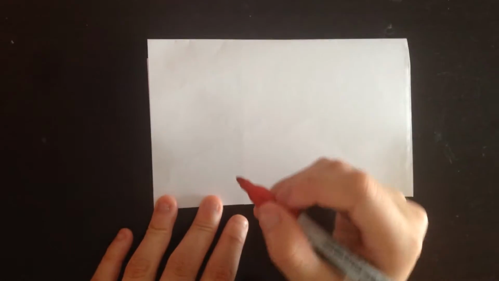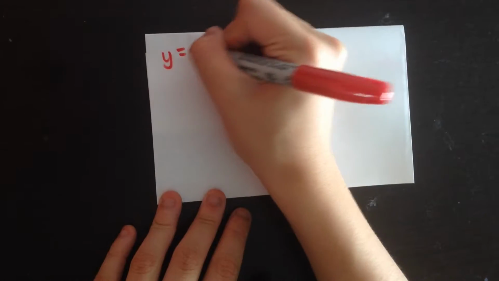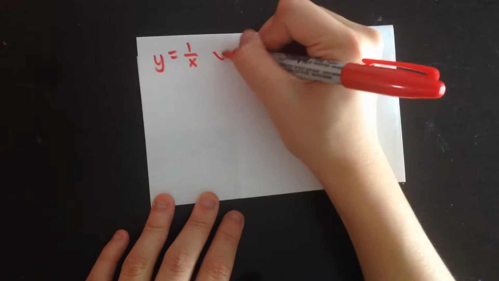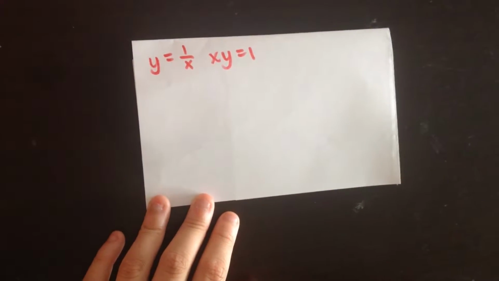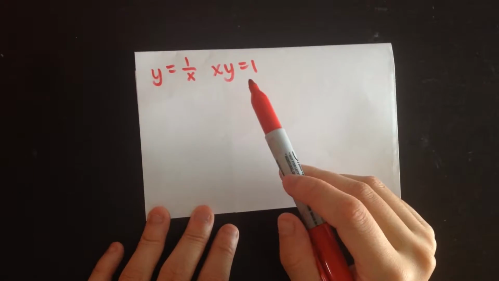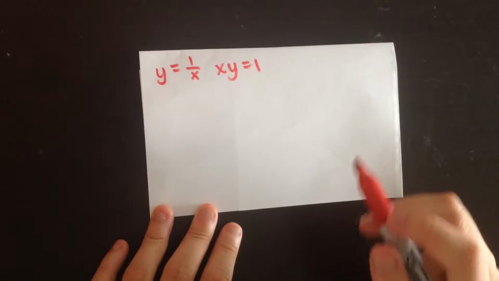So an example of an equation that's written explicitly would be y equals 1 over x, and this written in implicit form would be xy equals 1. See how the x and the y are intermixed? So now let's try to derive this equation implicitly. So we're just going to use product rule and derive in terms of x like any other equation.